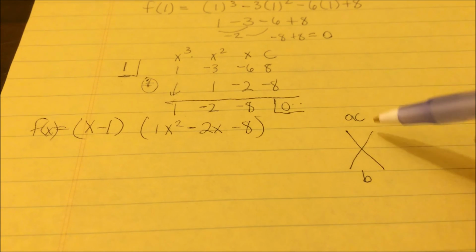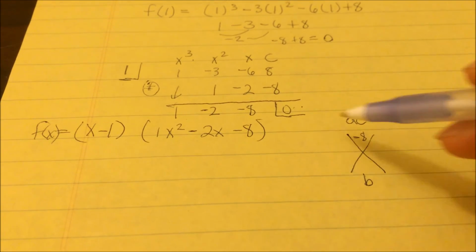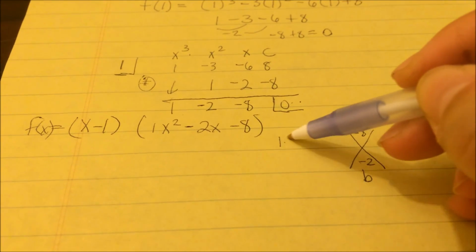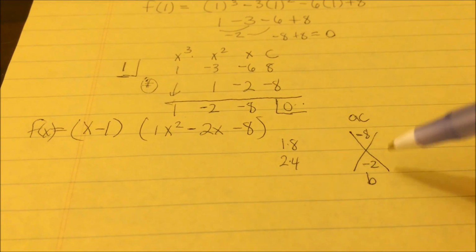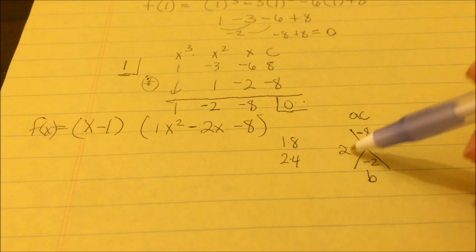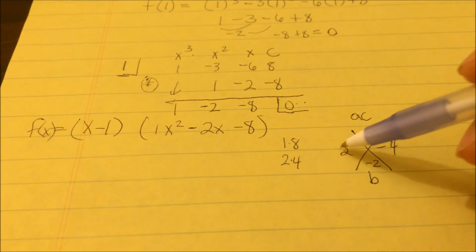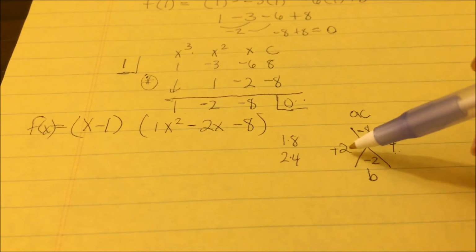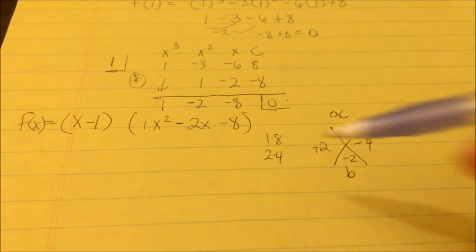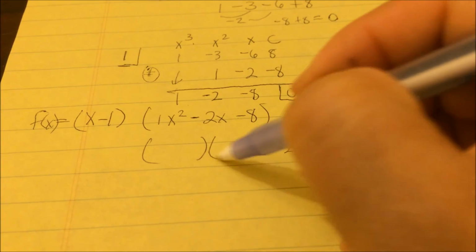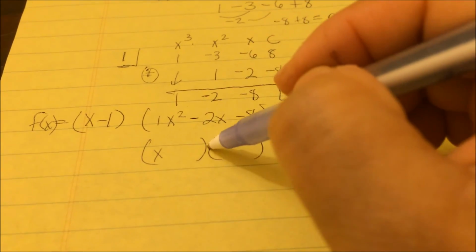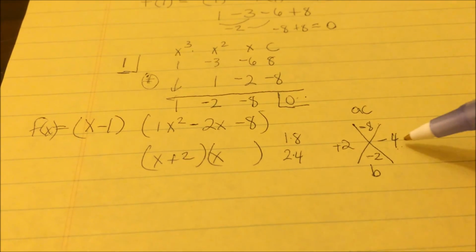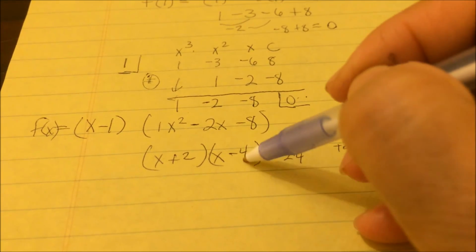So negative 8 times 1 is negative 8, and negative 2. So negative 8 is 1 and 8, 2 and 4. And I need to get a negative 2, so I think probably 2 and 4, negative, positive. So that works for this one, and negative 4 times 2 gives me negative 8. Perfect, it works. Okay, so then the binomial factoring for that one is x plus 2 and x minus 4.